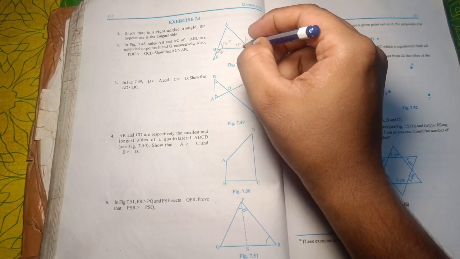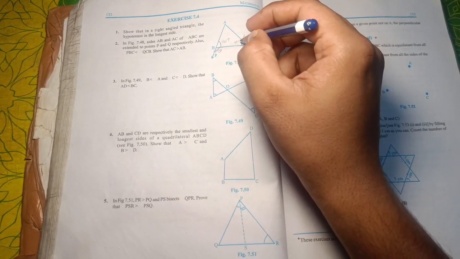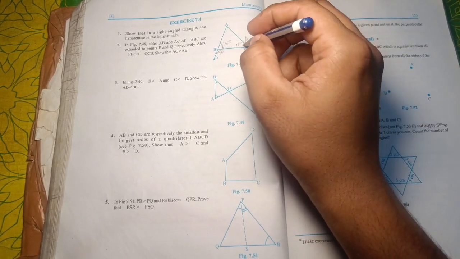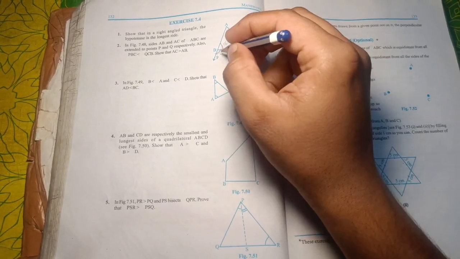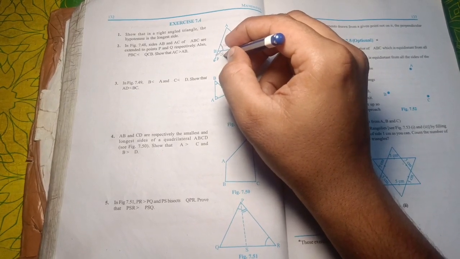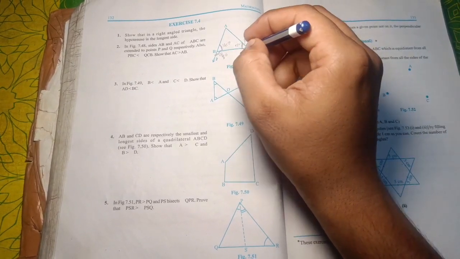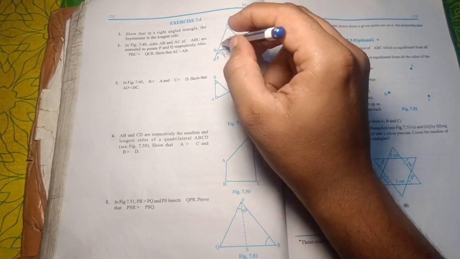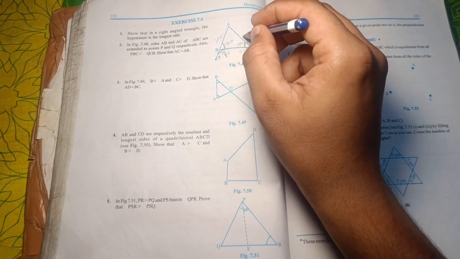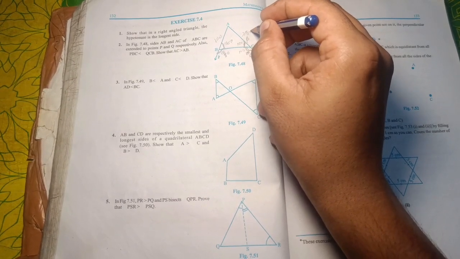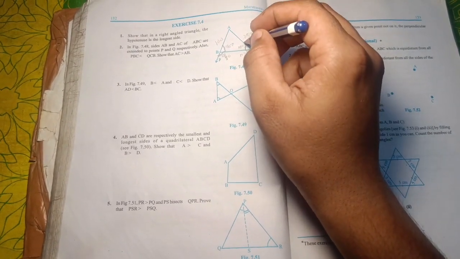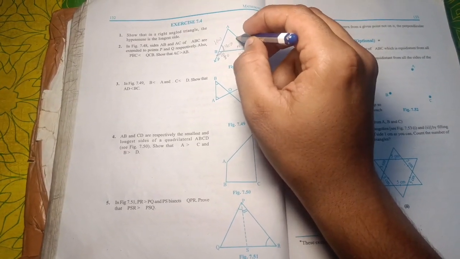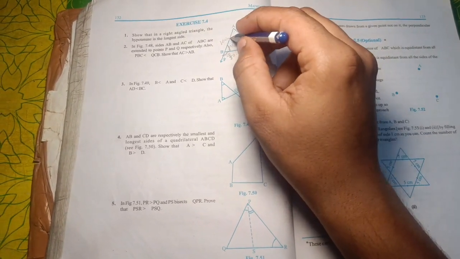Since this angle is less than this angle, this angle will be larger than this angle because of 180. Let's suppose this angle is 80, and this angle is 100. So this angle will be 100, and this angle will become 80. If this angle is greater than this angle, then side AC will be greater than AB.